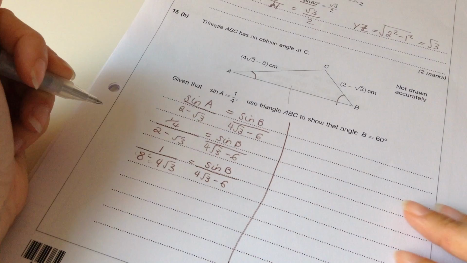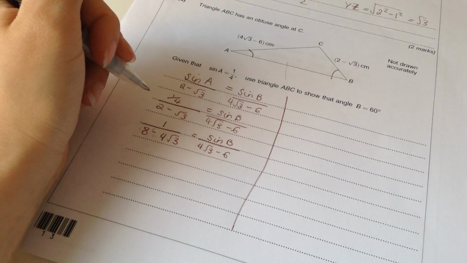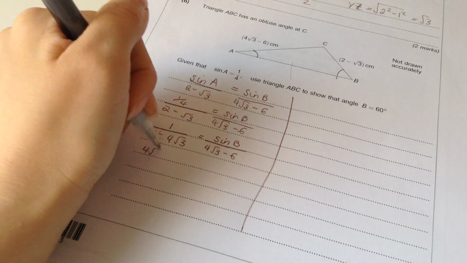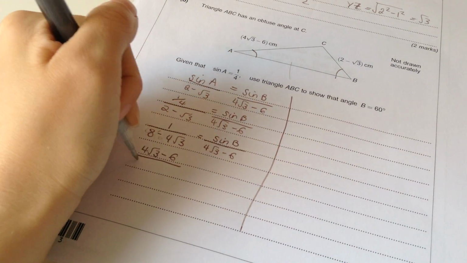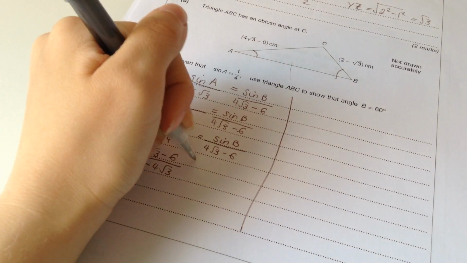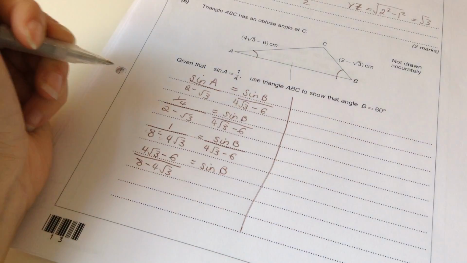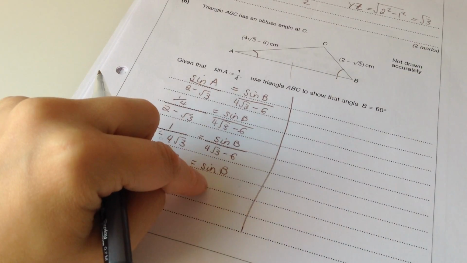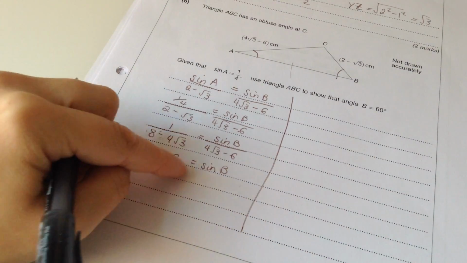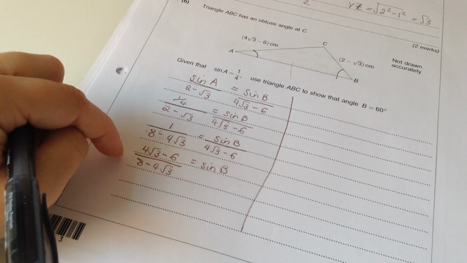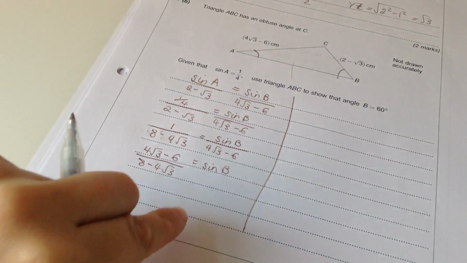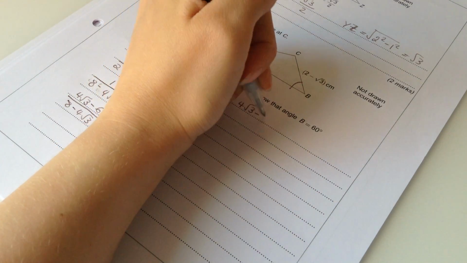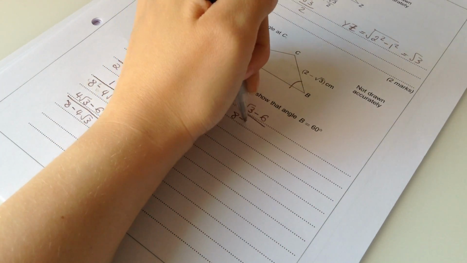I'm going to need a bit more space, I think. Okay. Now I need to times both sides by 4 root 3 minus 6. Equals sine B. Okay, I want B to be 60 degrees, so I want sine B to be root 3 over 2. I'm going to have to fiddle around with this. I think I should rationalise it. So let's do that over here. 4 root 3 minus 6 over 8 minus 4 root 3.